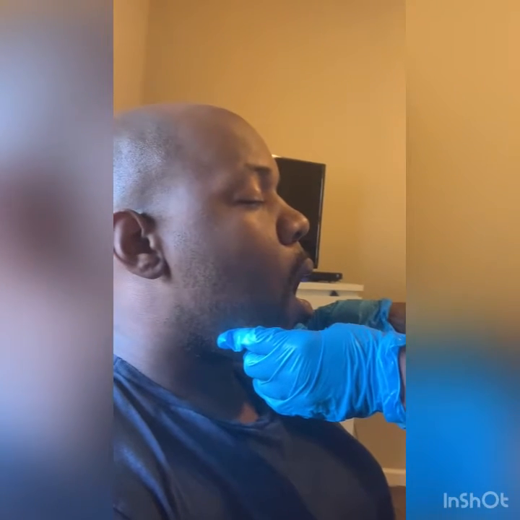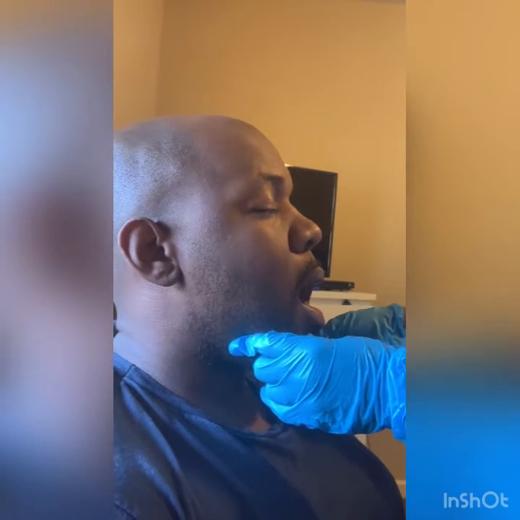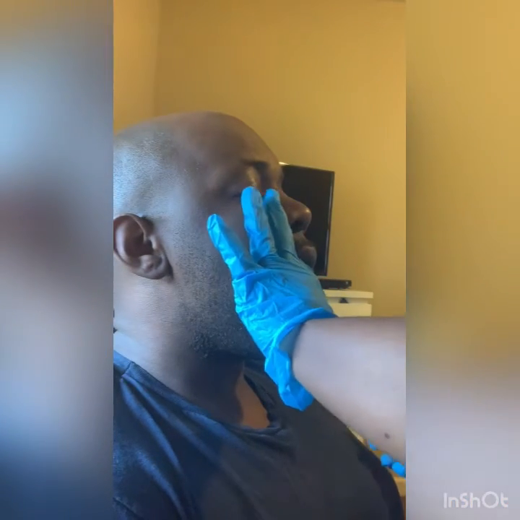Okay. Let's see, can you open your mouth? Okay. So to find the sublingual, I would locate his right and left canine. And using above, and palpate the sublingual salivary gland.